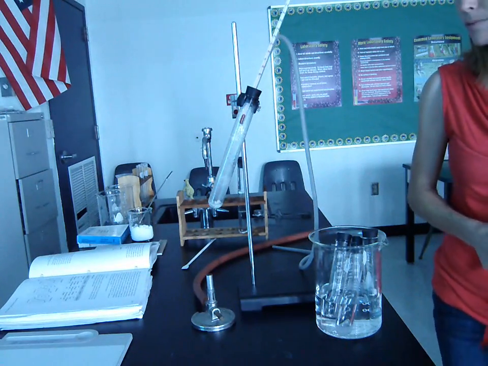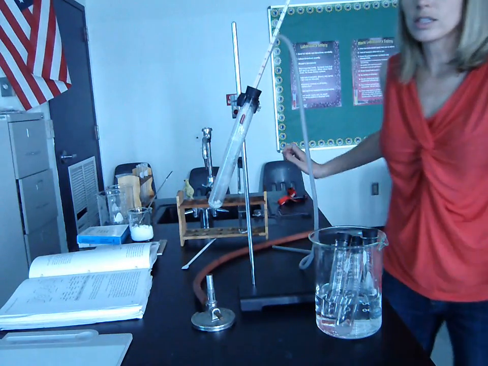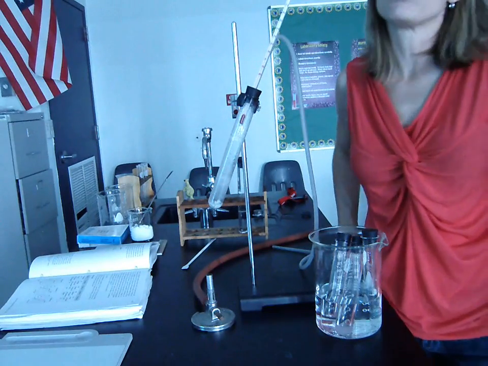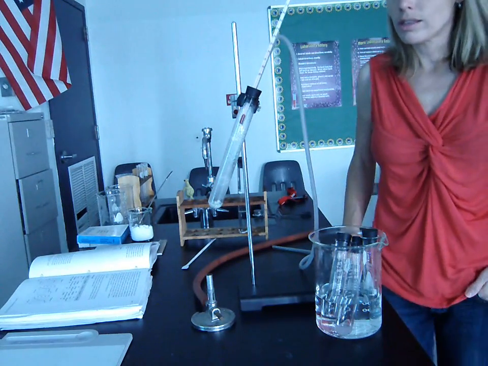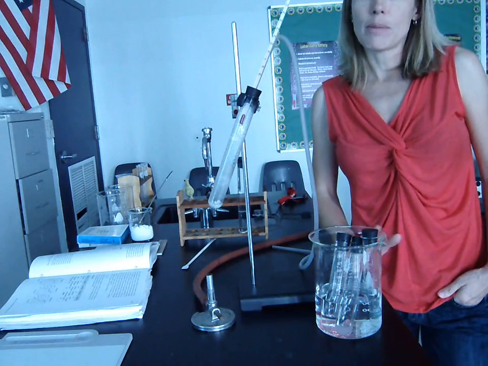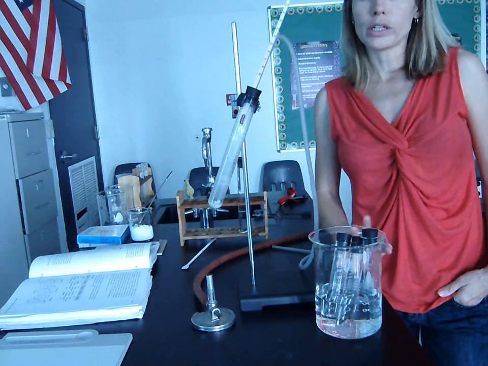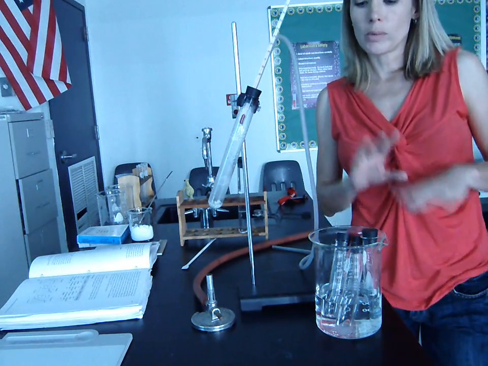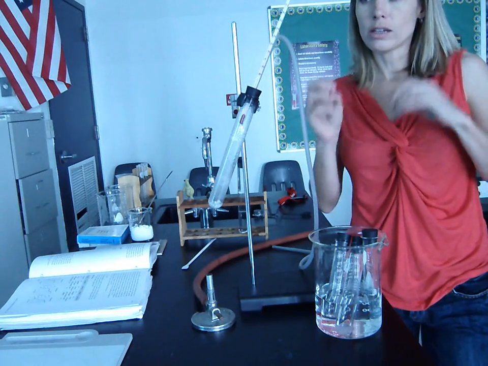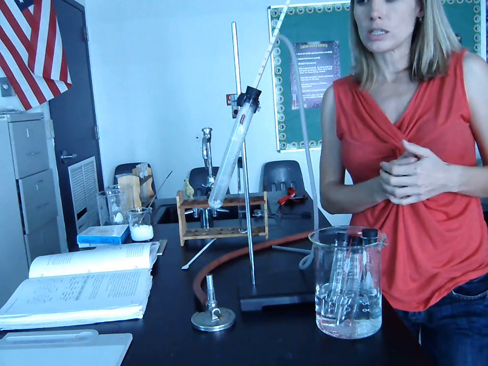Alright, so this is lab 5.1 called Fractional Distillation. I'm not actually going to show you the entire lab because this lab is meant to take probably between 3 and 5 class periods. I've done a bunch of it already, and I'm really just going to give you the gist behind it.